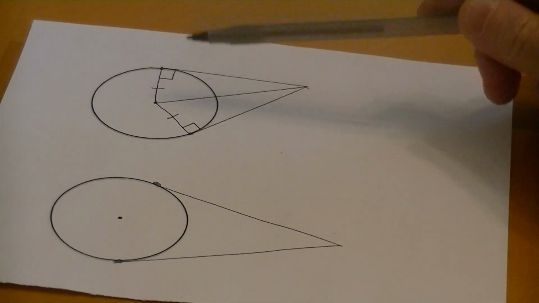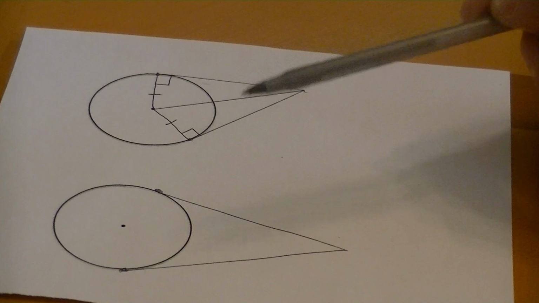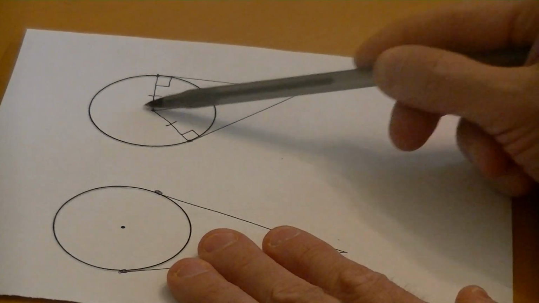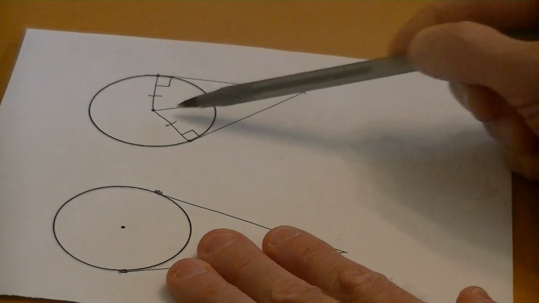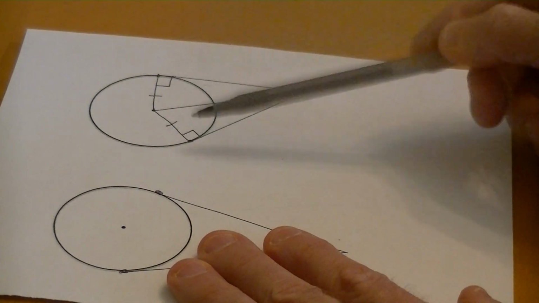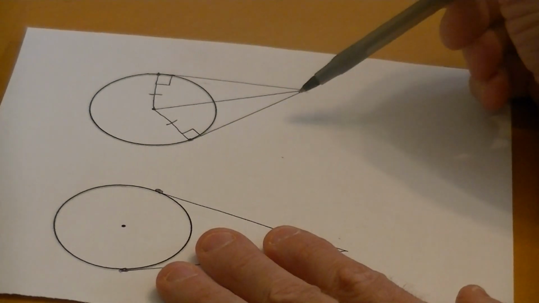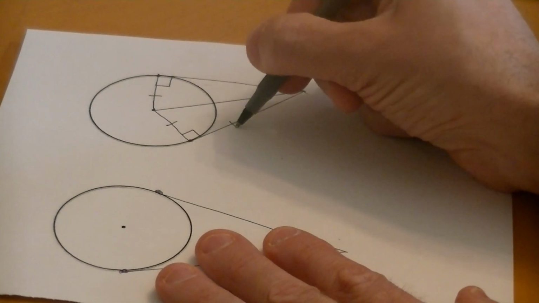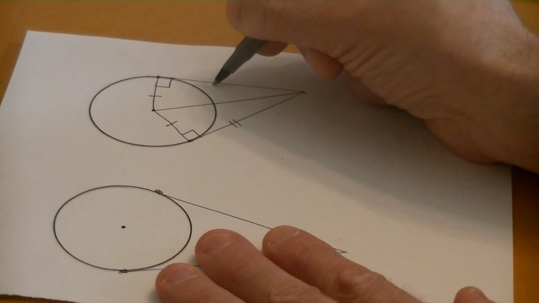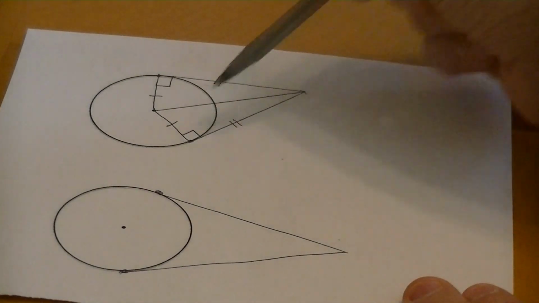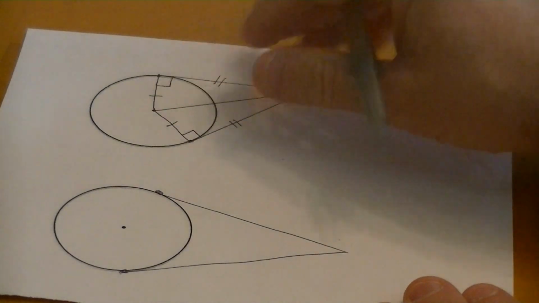Why are these two triangles congruent to each other? Well, this hypotenuse and that hypotenuse are the same segment, and they have a leg of the same length, so HL tells me they're congruent. And if these triangles are congruent, CPCTC, all the corresponding parts are congruent. So we were right, these two tangent segments are congruent. So here's the summary.